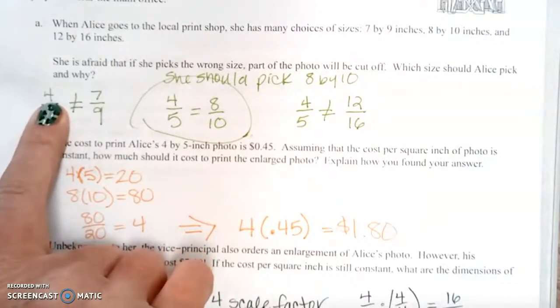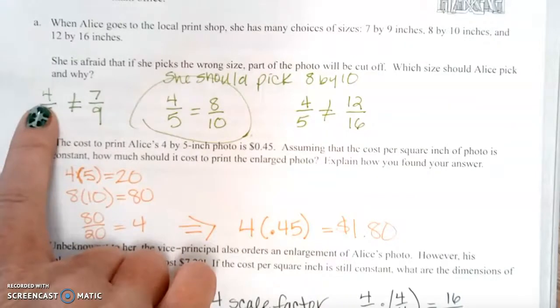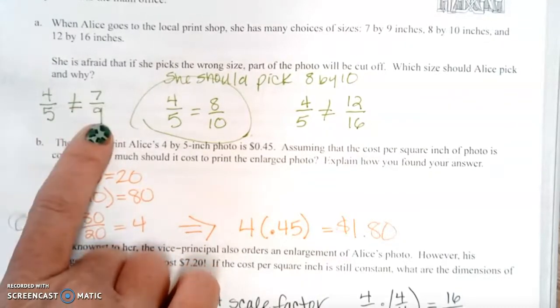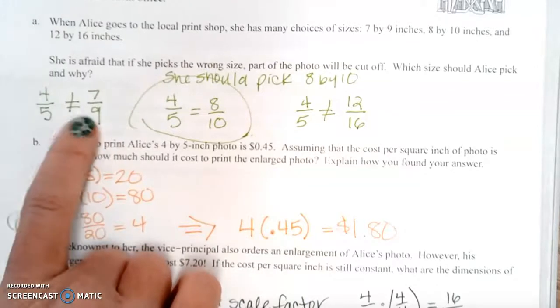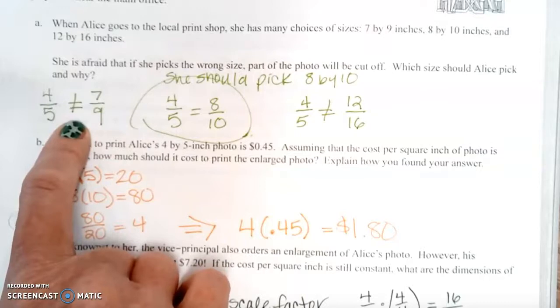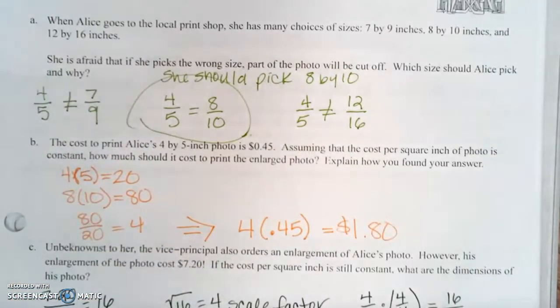There's nothing that you can multiply 4 by to get 7 that you would also multiply 5 by to get 9. So that one's not equal, right? And if you tried to do the cross product, 4 times 9 is 36, and 5 times 7 is 35. And 35 does not equal 36, okay?